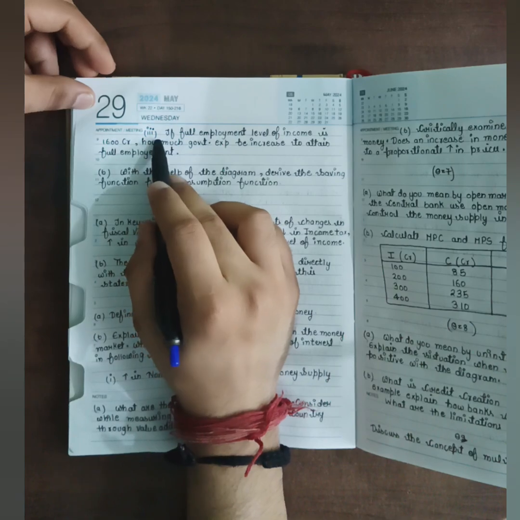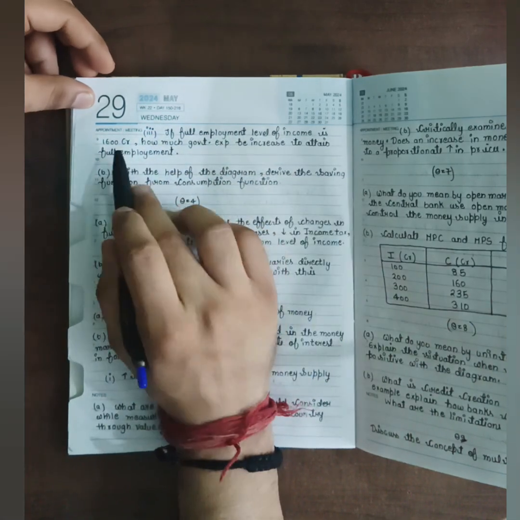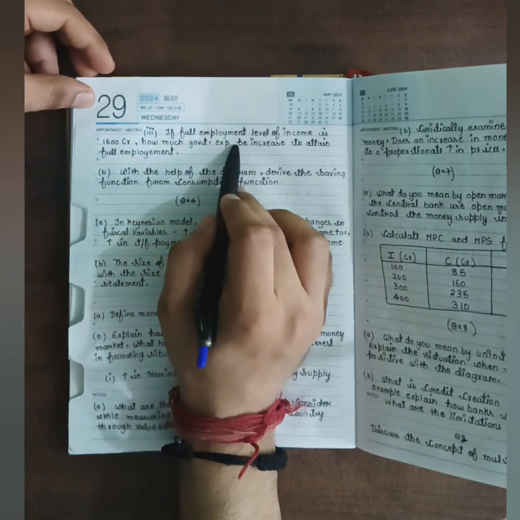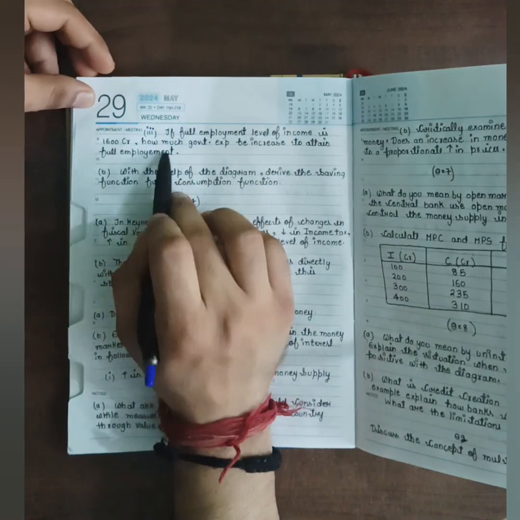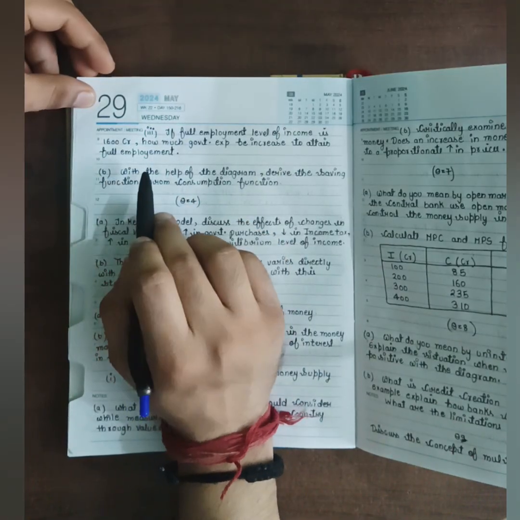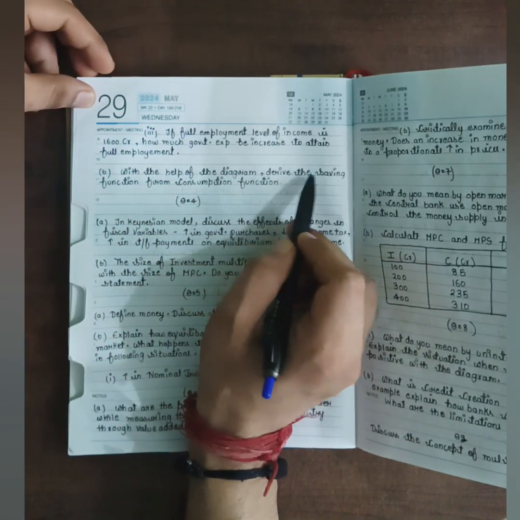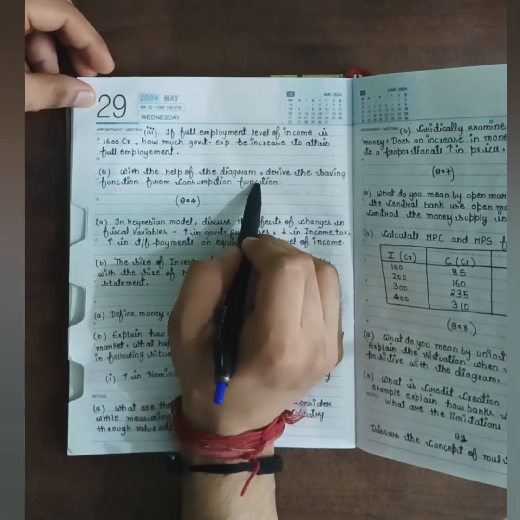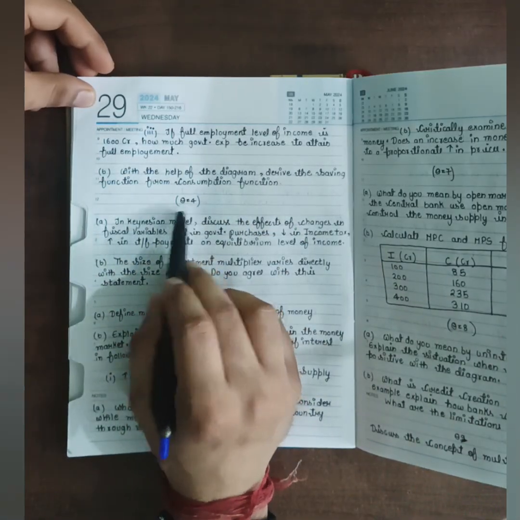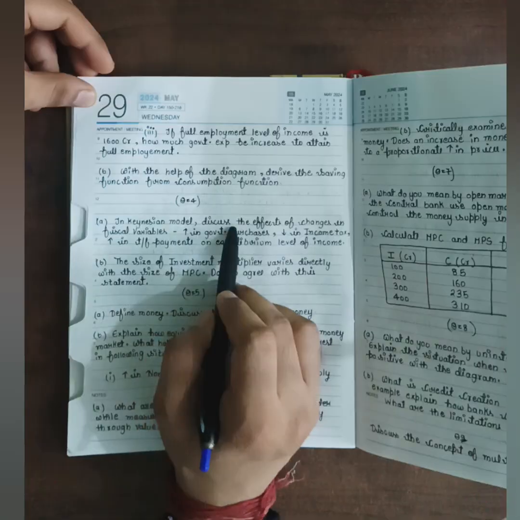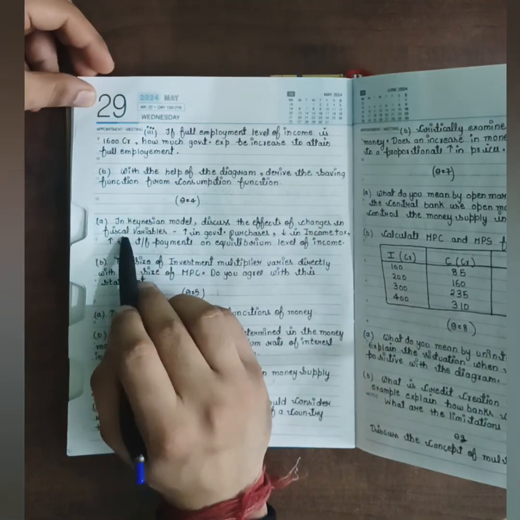Part 3 of question number 3: if the full employment level of income is 1600 crores, how much should government expenditure be increased to attain full employment? And B part of question number 3 is, with the help of a diagram, derive the saving function from the consumption function. Very important question.